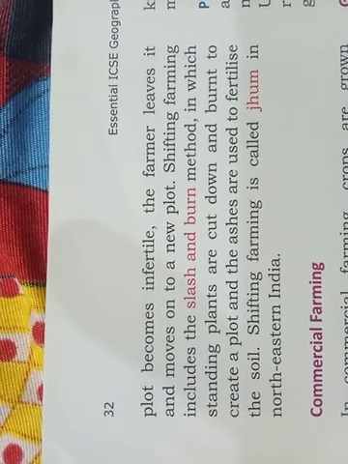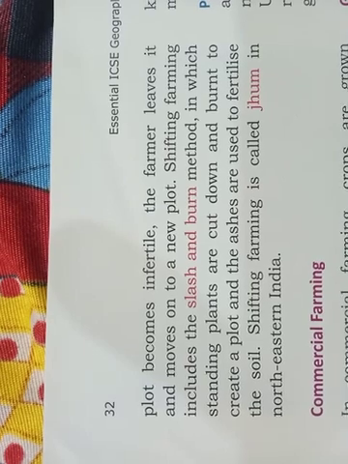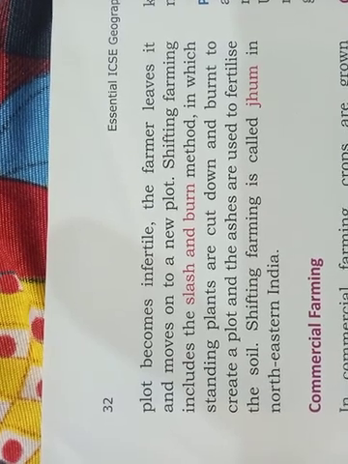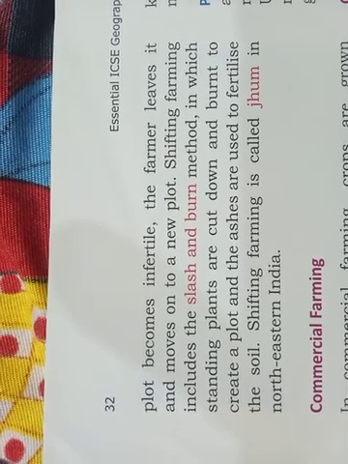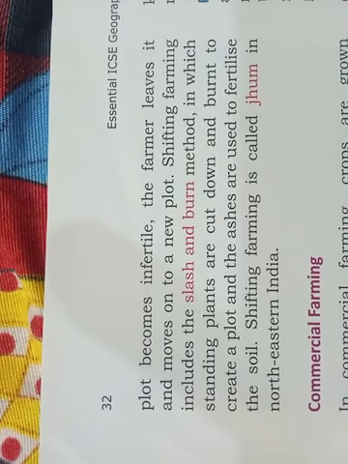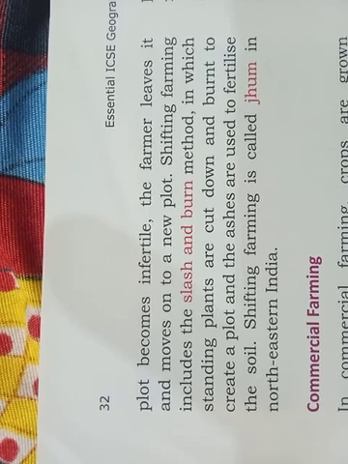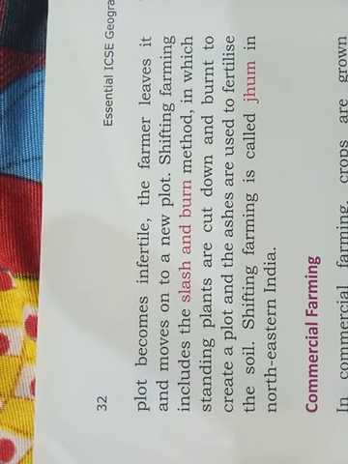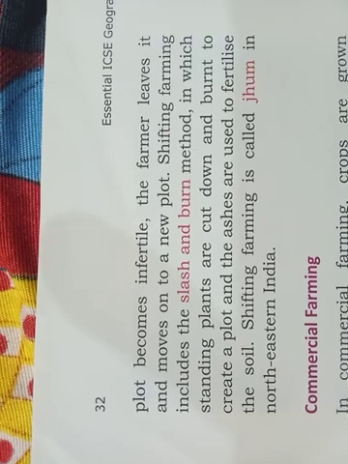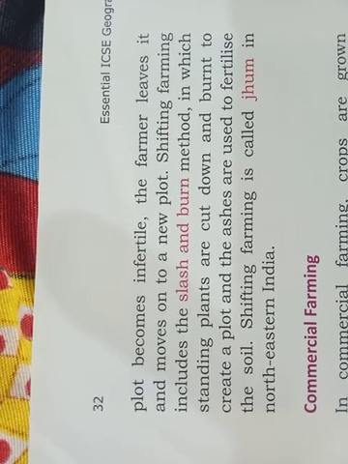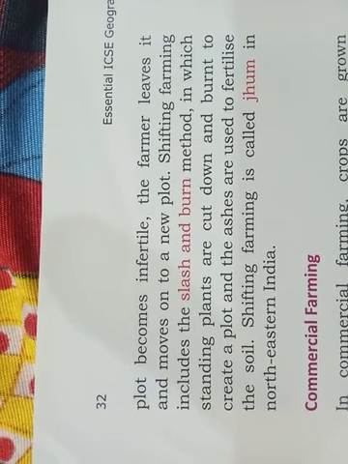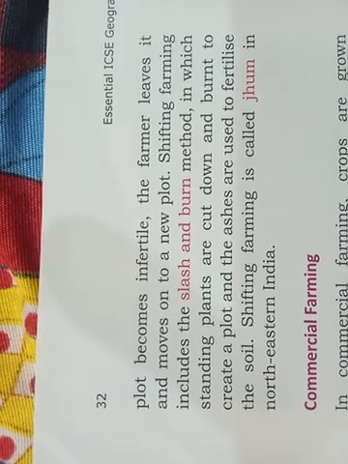Shifting farming includes the slash and burn method, in which standing plants are cut down and burned to create a plot, and the ashes are used to fertilize the soil. Shifting farming is called jhum in northeastern India.